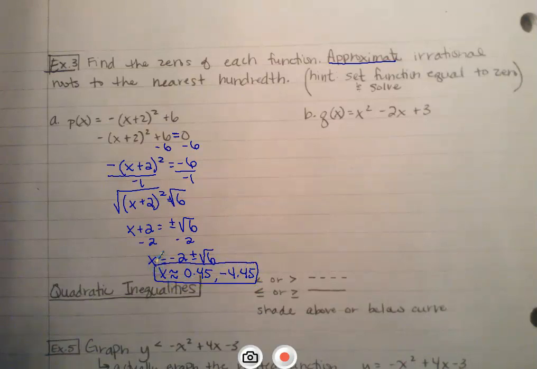Because remember, maybe we need to take a step back. This means I'm going to do -2 plus the square root of 6, and I'm going to do -2 minus the square root of 6 in my calculator to get those two separate answers. Okay.